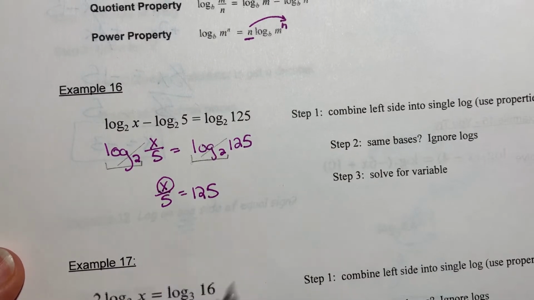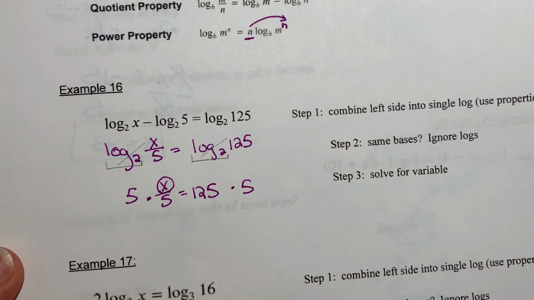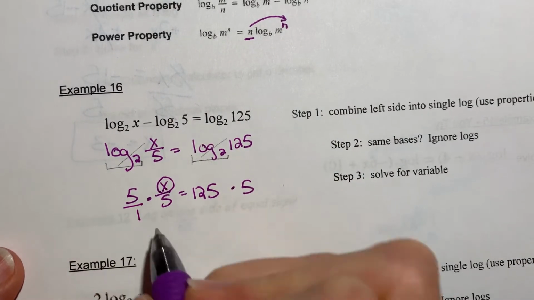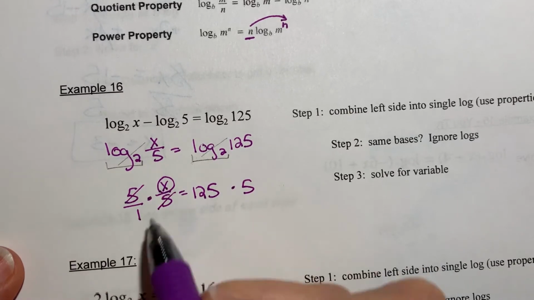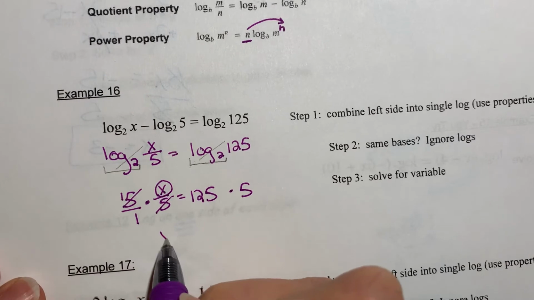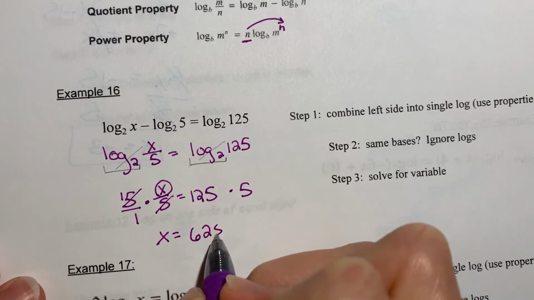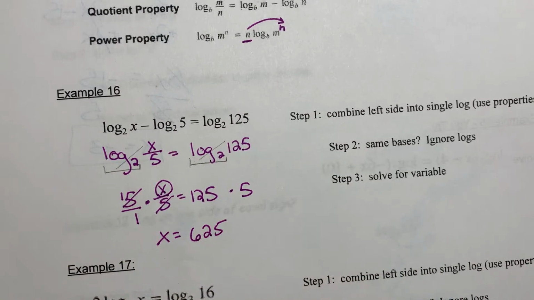To undo division, I want to multiply both sides of the equal sign by 5. Over here, I have 5 on the top of my fraction and 5 on the bottom. That divides to give me 1. So I have 1x, or just x, equals, I think that's 625. Okay?